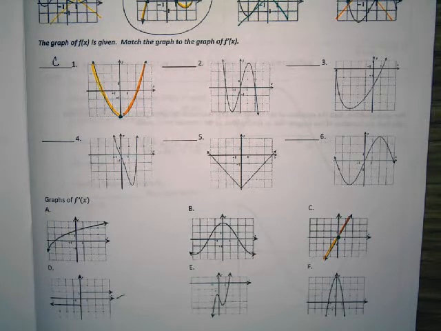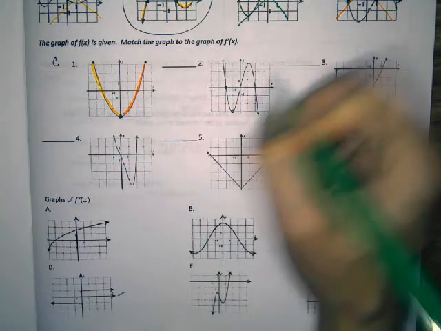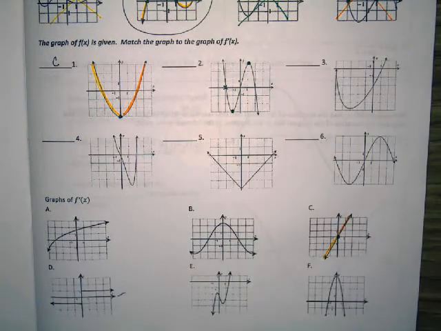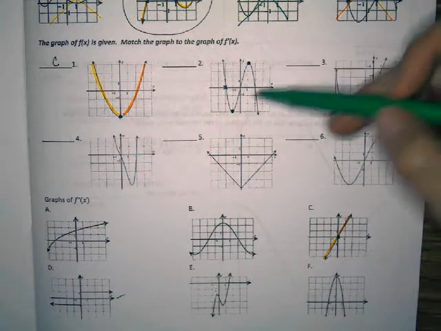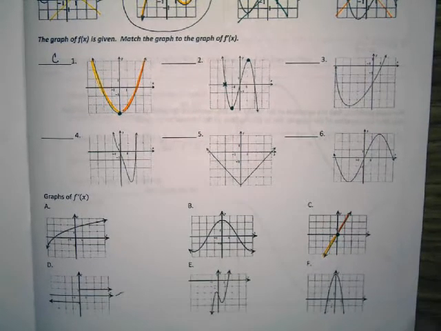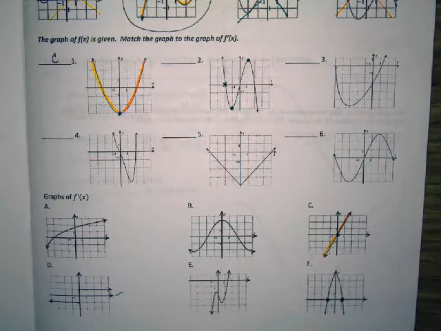And number 2, again, same thing. I'm going to locate my max and min values. Disregard that point. My max and min values, so at -1 and 1, I'm looking for a function down here that has zeros at -1 and 1. And it looks like this is going to be my only option. There's my zeros at -1 and 1.